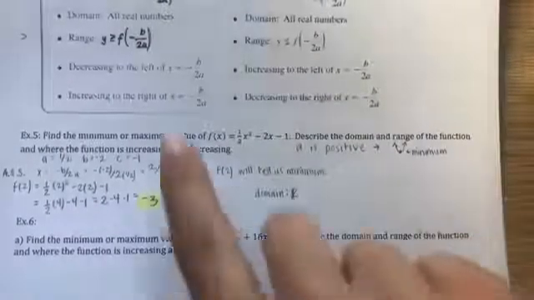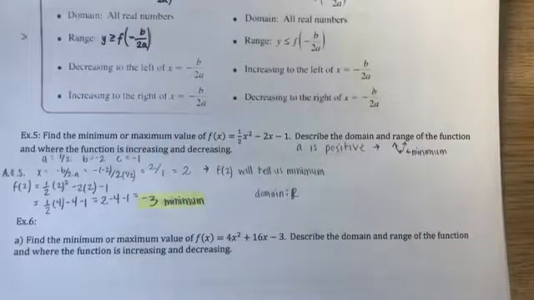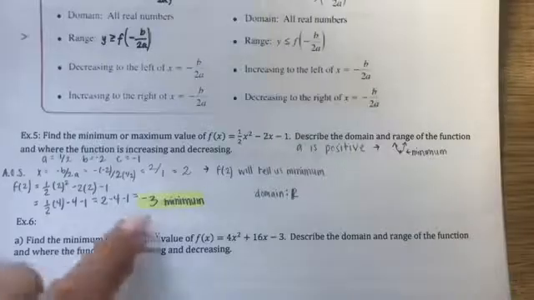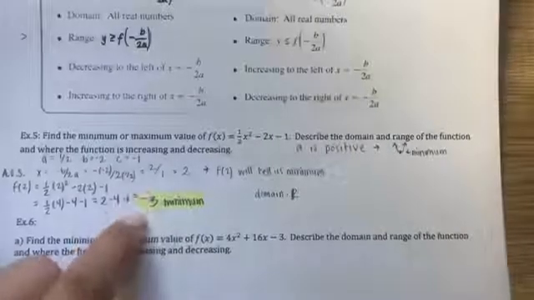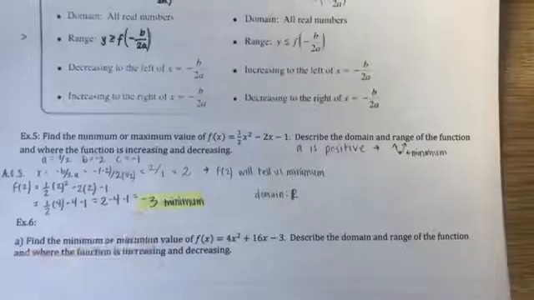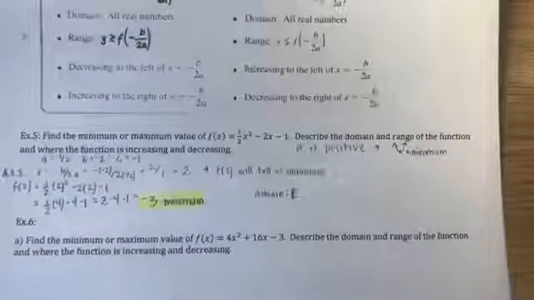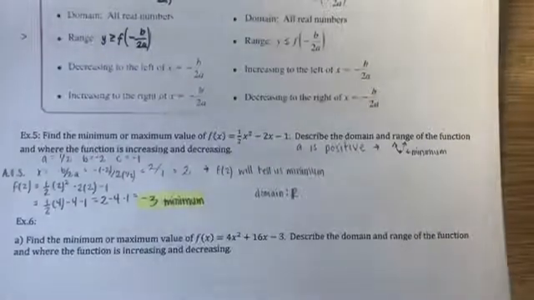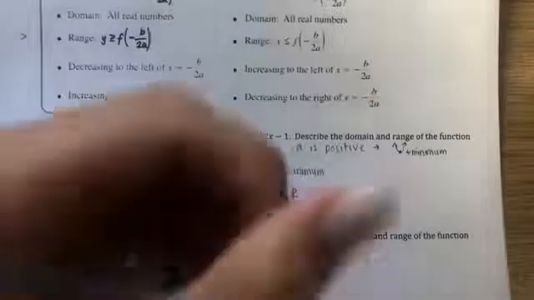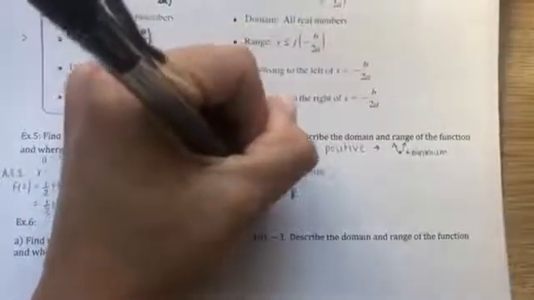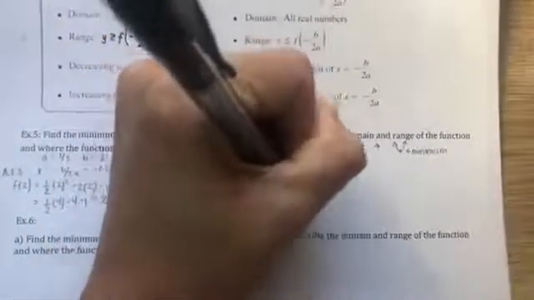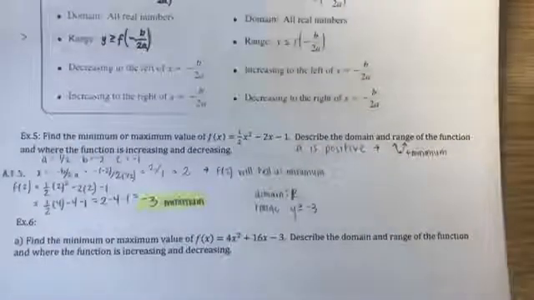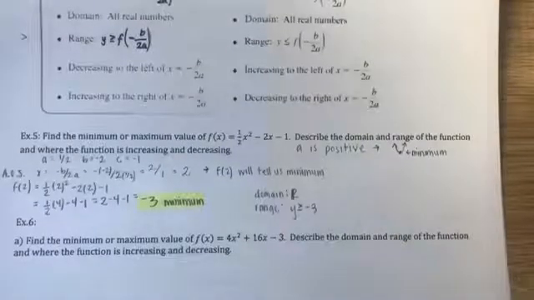It talks about that graphic up here, kind of what the range is, but I would rather you think about it reasonably with the graph. We found that there's a minimum of negative 3. That just means the lowest possible point on the graph is negative 3. So our range could be equal to negative 3 or greater than negative 3. So our range is y is greater than or equal to negative 3. The range depends on the minimum. The minimum is exactly what it sounds like, it's just the lowest possible point.